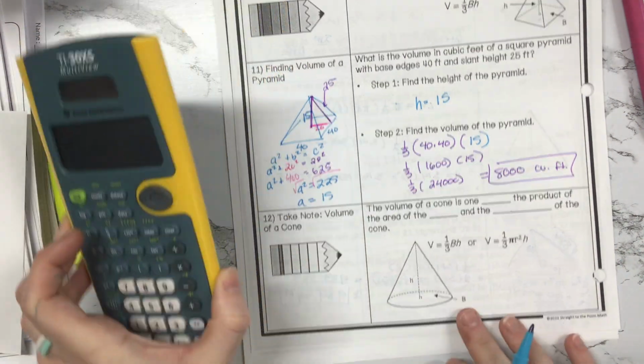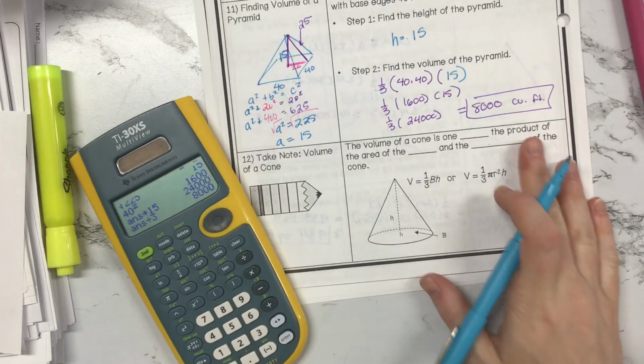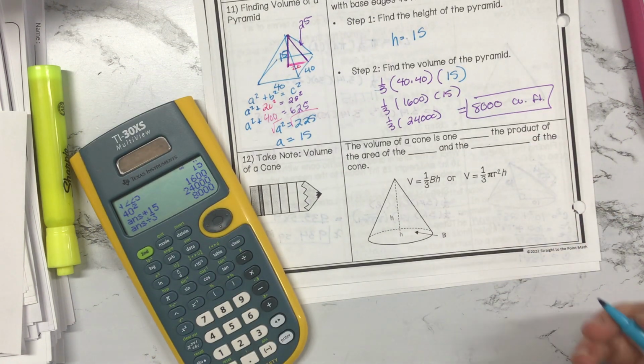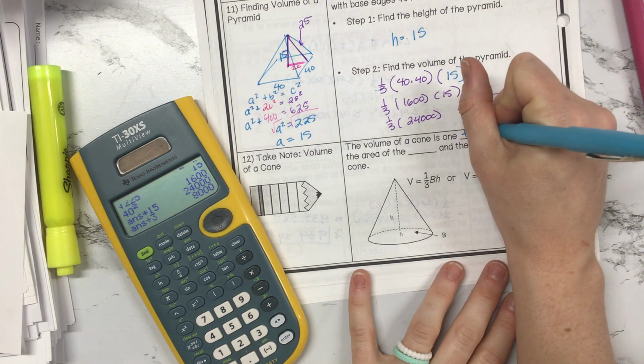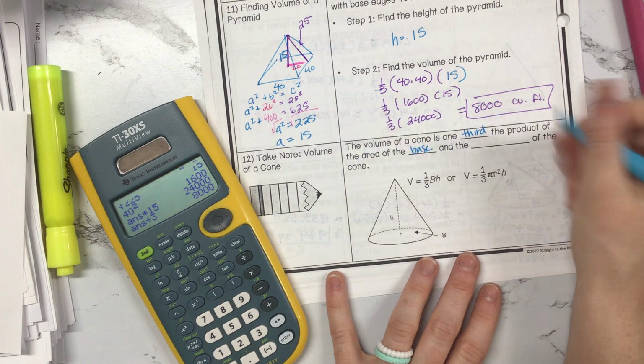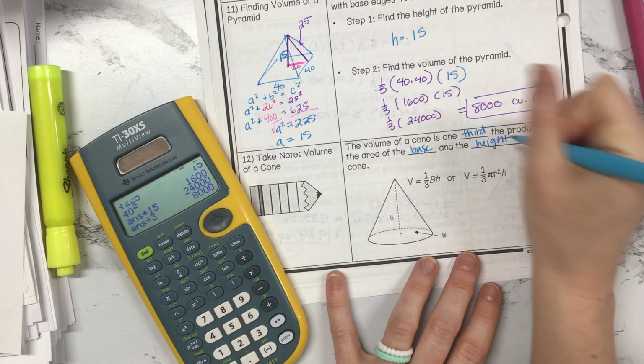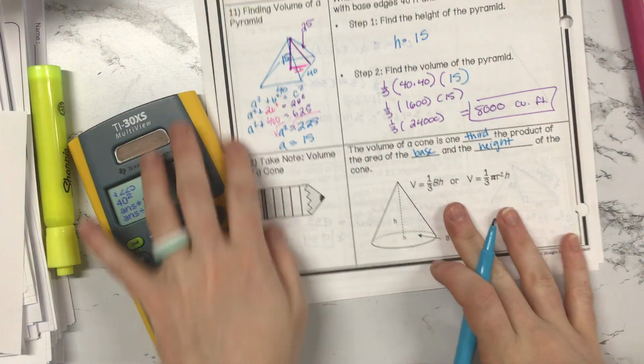Okay? And cones are the same thing. So we're going to find 1/3 of the product of the area of the base, which is a circle, times the height of the cone. So that's kind of nice that they're the same thing.